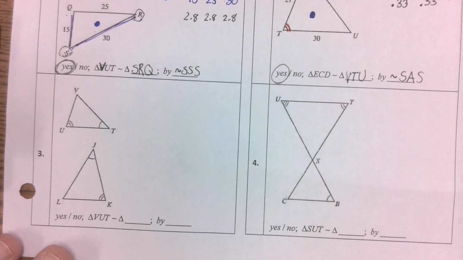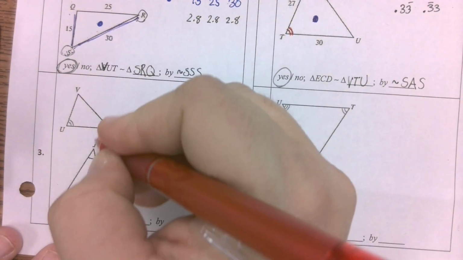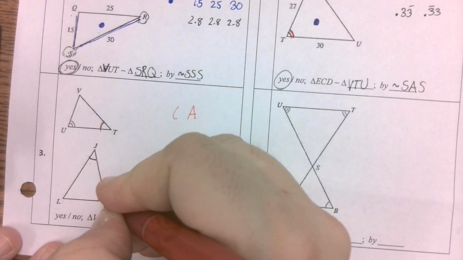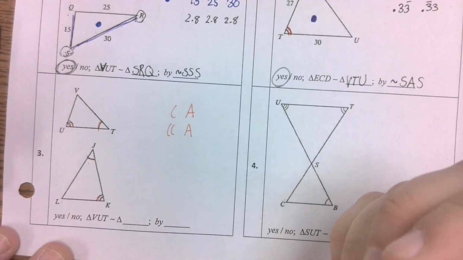So this one is really easy. We always check to see if there's angles first, and check that out. We have one pair of angles. That gives me an A, and I have another pair right here. Remember, one pair gives you one A, right?